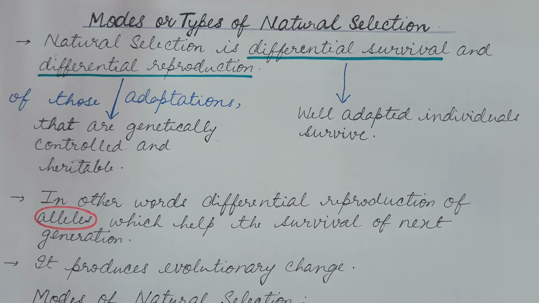Hello friends, we have started discussing natural selection. We discussed natural selection in detail. Then we also discuss about the evidences or role of natural selection. You can refer my videos. The link is given in the description box.